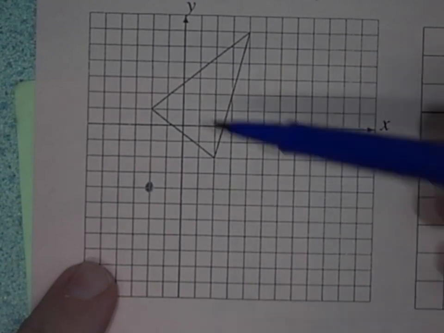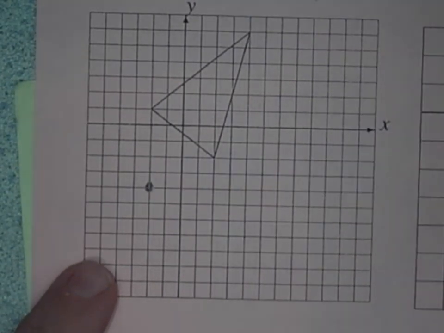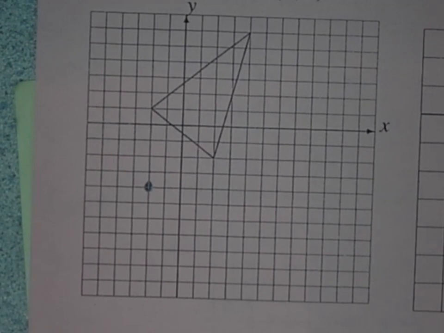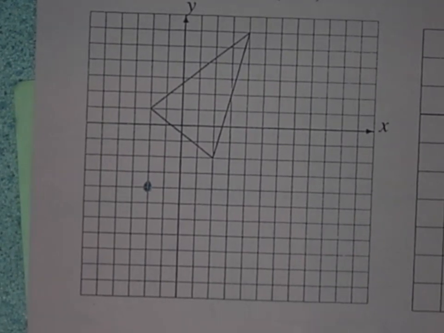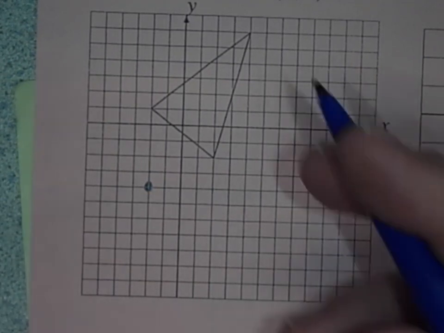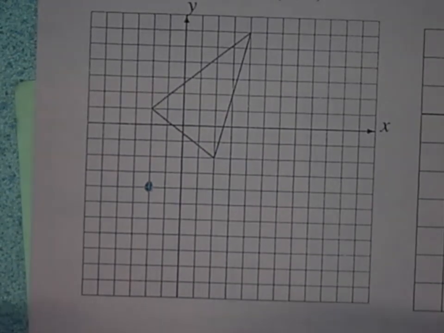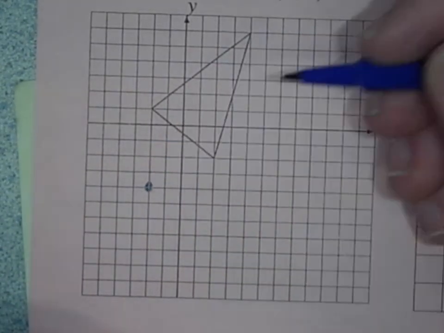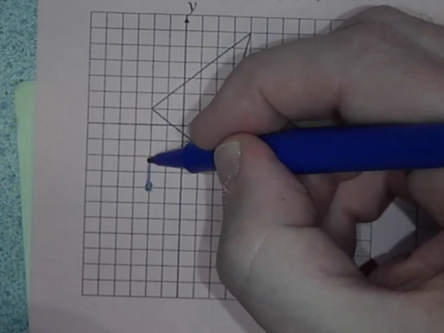So I am rotating around this point. Now, to rotate around a point that is different than the origin, if we want to use our tricks, the only way to really do this is we are going to pretend that we have a new x and y axis, basically. So we're just going to pretend that -2 and -4 is now the origin.